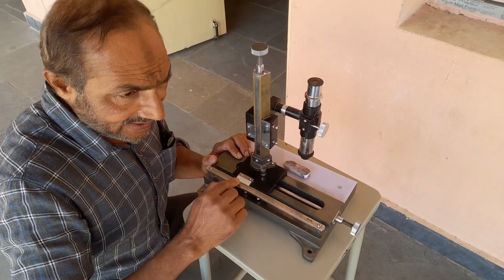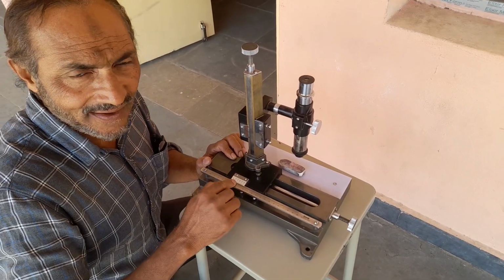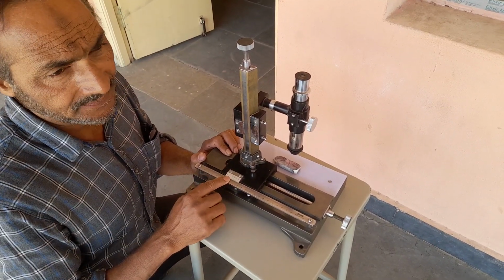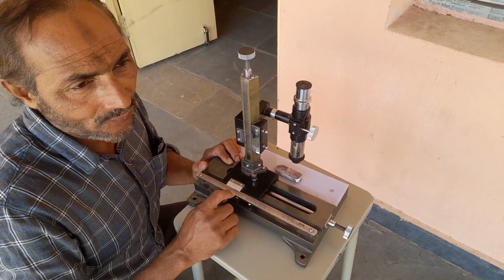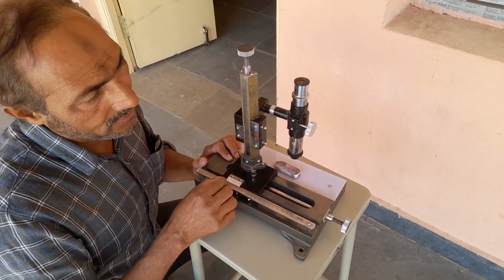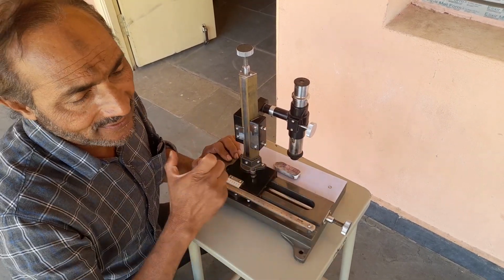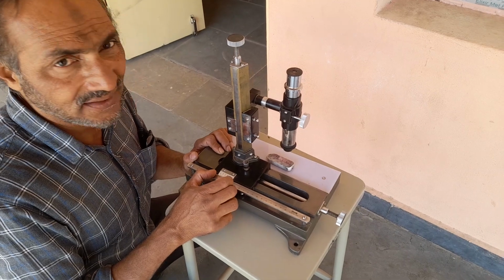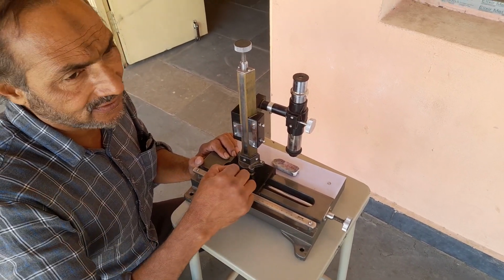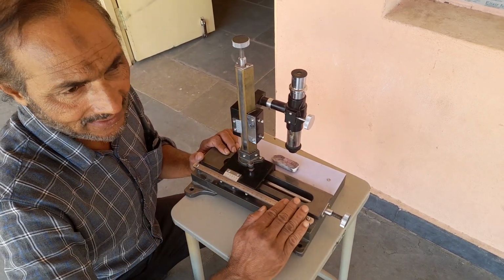So the second reading is obtained the same way as the first reading. Now, if we take the difference of these two readings, we will get the total length, the extent to which the microscope has moved. The extent to which the microscope has moved is going to give you the size of the object on the horizontal scale.